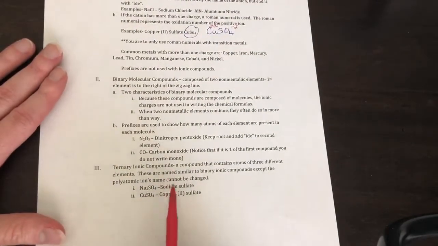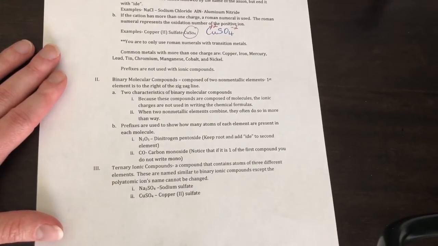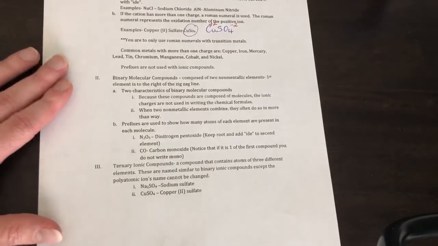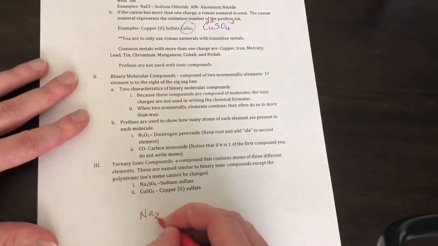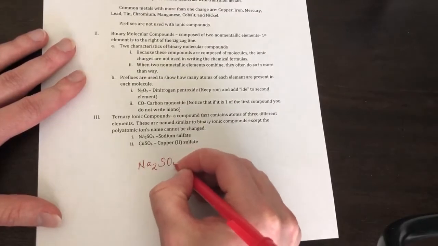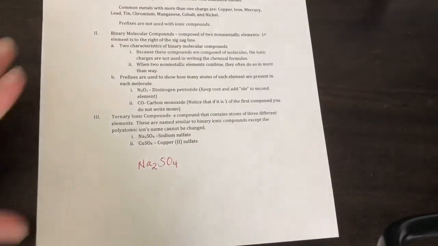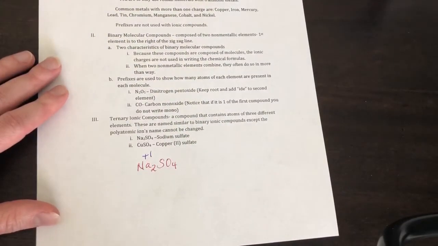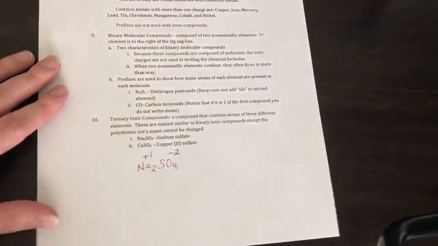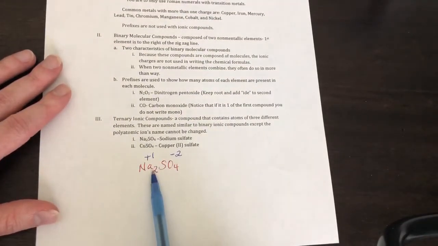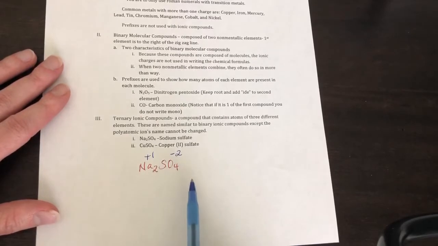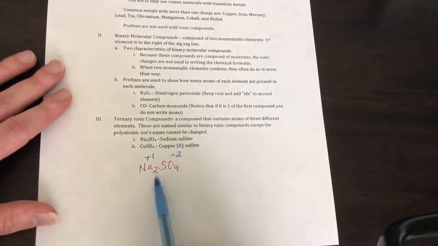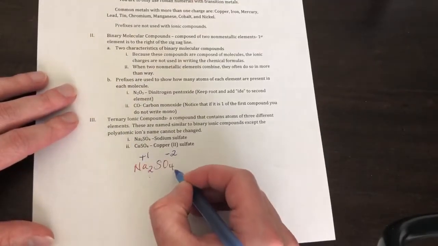Ternary ionic compounds means that there's 3 different types of elements in a compound. It's pretty much the same rules. Na2SO4. Let's look at that one. Okay. First thing I like to do is I like to write my charges. So +1 is sodium's charge, and sulfate is -2. Where does this 2 come from? We don't say it's disodium sulfate. The 2 comes from the crisscross. So that's why I know why we have this subscript of 2, and the 1 would crisscross over here.